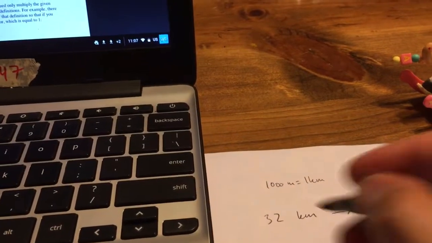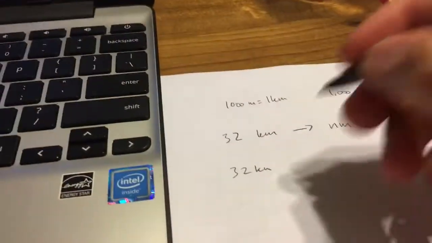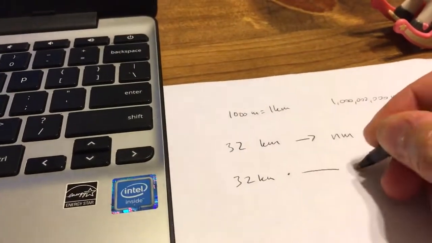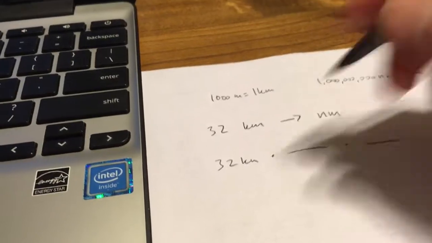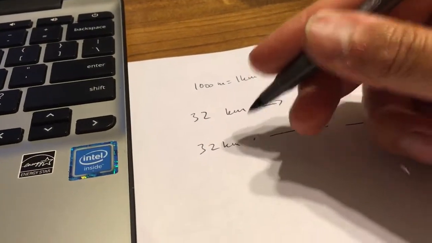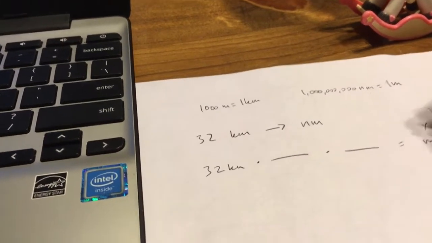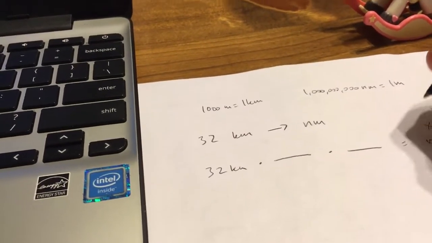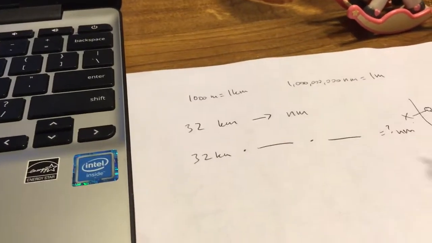With this, I'd start off with the number that I'm given, 32 kilometers, and then I'd set up my conversions. I'm not going to do the whole thing, but I would think about how do I get from here to an answer that's in, what am I supposed to be answering? Oh, an answer in nanometers, all right, a certain number of nanometers.